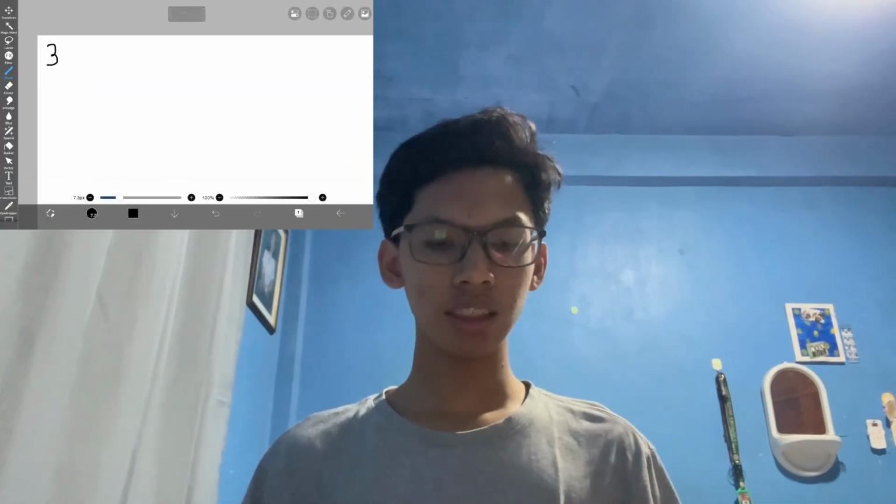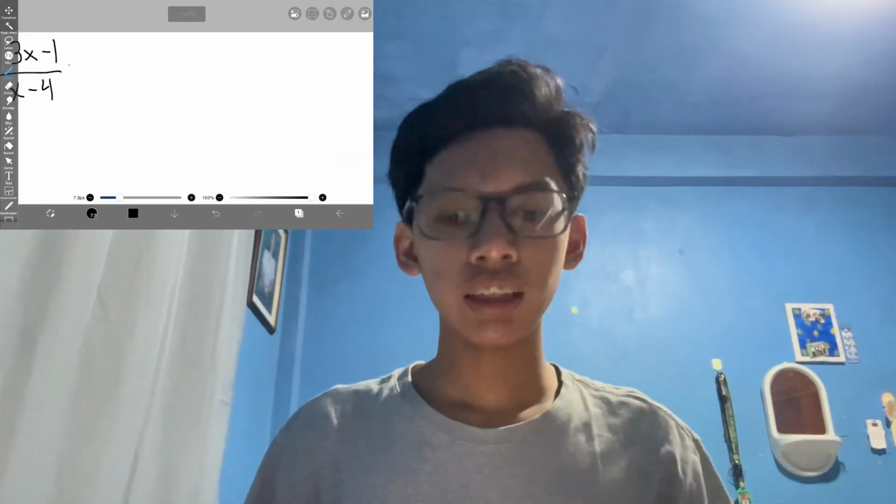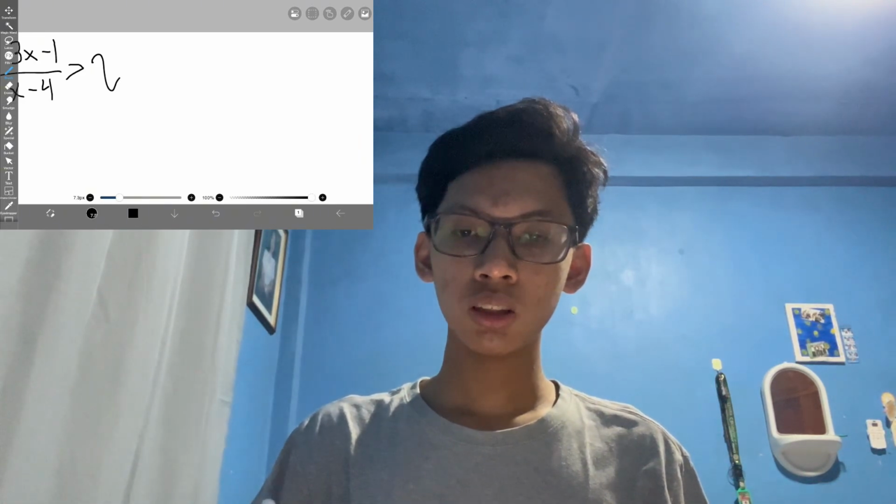The second inequality starts like this: instead of 0, let's put 2. So here's the inequality: (3x - 1)/(x - 4) > 2.